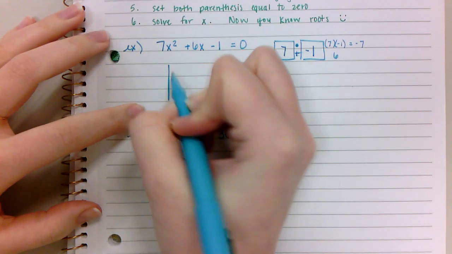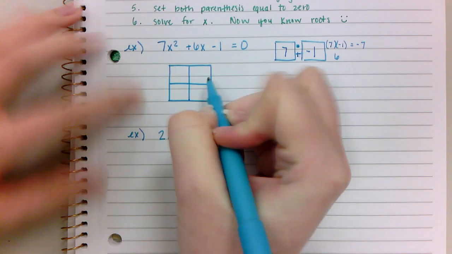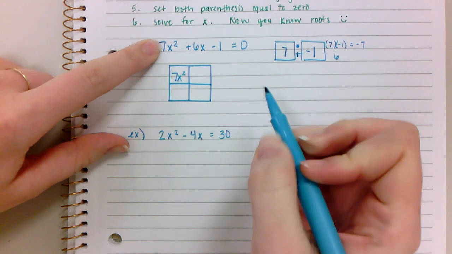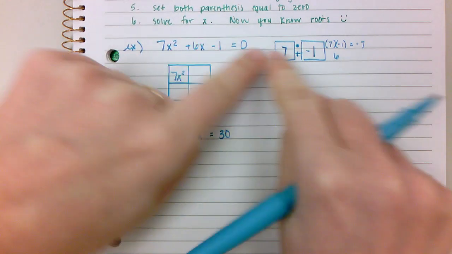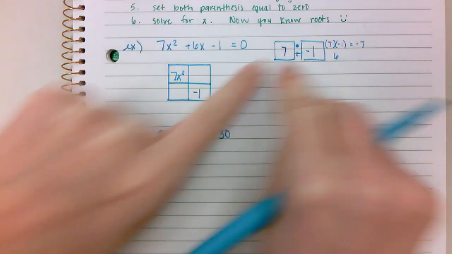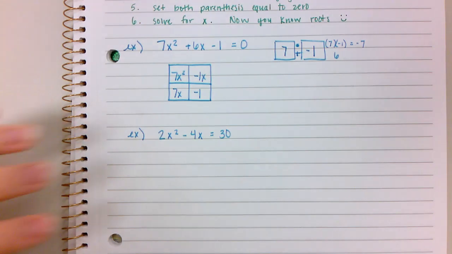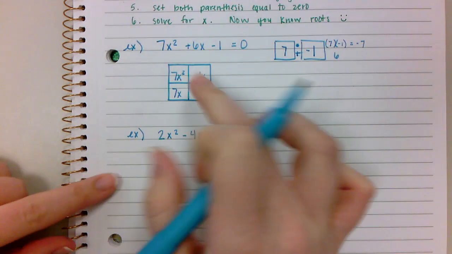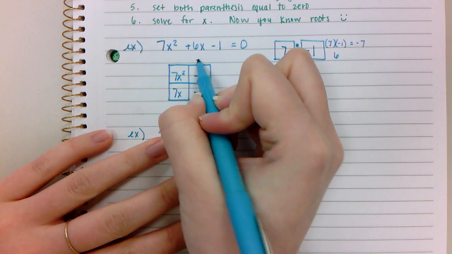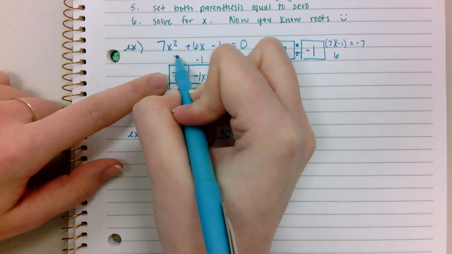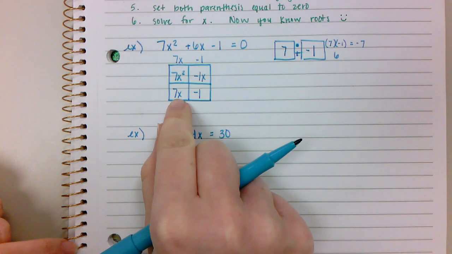So when you come down here and you make your box, as always, you bring your ax squared here, and you bring your c value here, and this middle term gets split into these 2 numbers that we found. So we've got the 7x and we've got the minus 1x. At this point, we start pulling out our GCFs in each column and each row. This column, the only thing that they both have in common is a -1. And in this column, they both have a 7 and at least 1x. I can't pull out 2 from both because this bottom one only has 1.